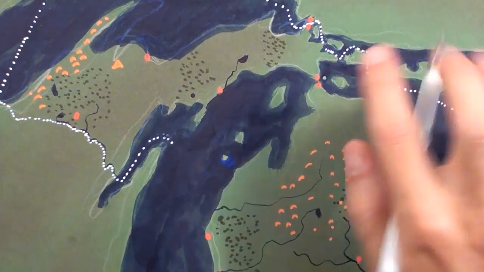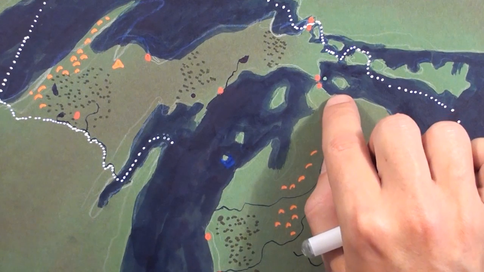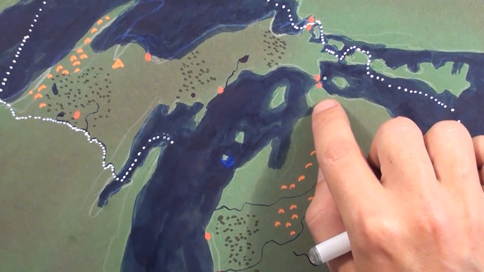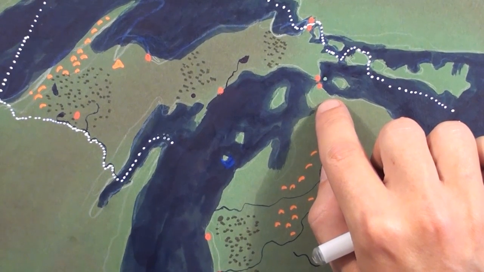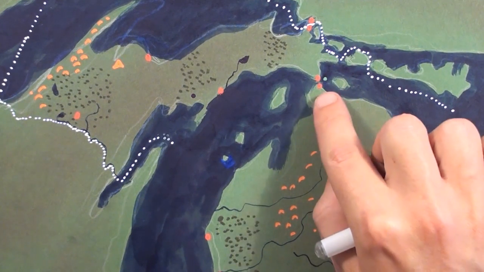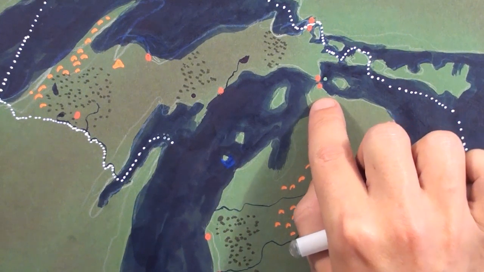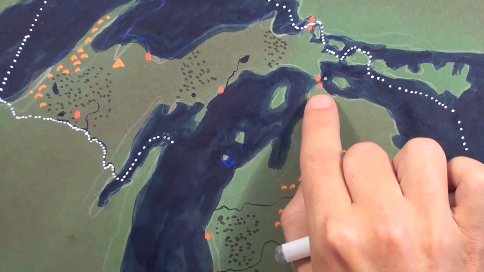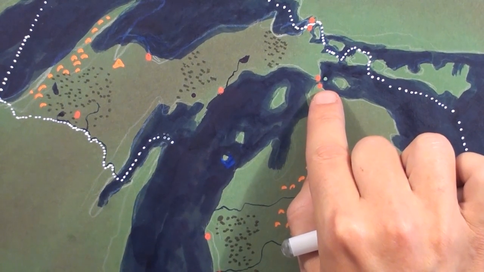And then we have this very important fort, Fort Mackinac. And the French used the Fort Michilimackinac. I think that's the word. It was located on the mainland, south of the Straits of Mackinac. So just here, to control the area.